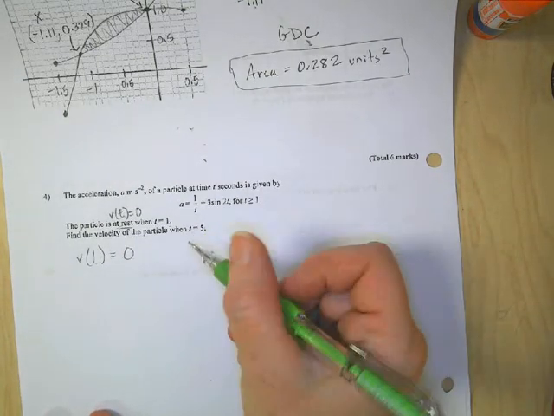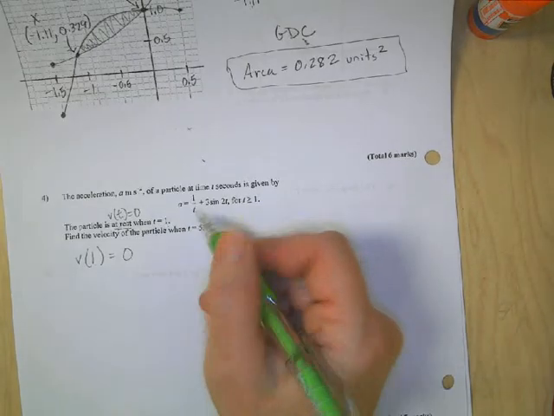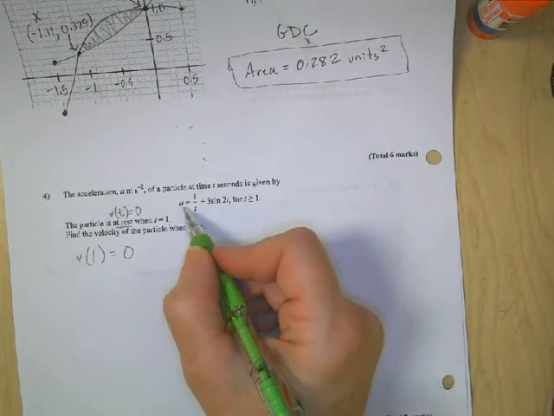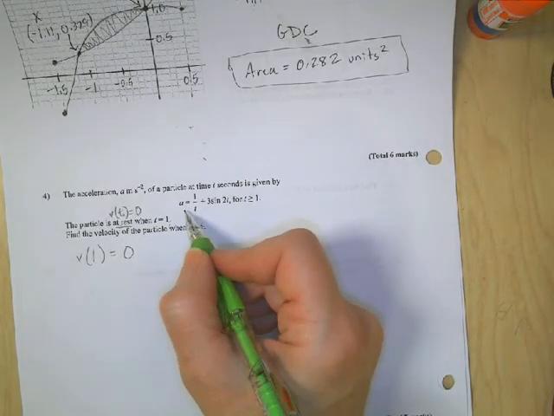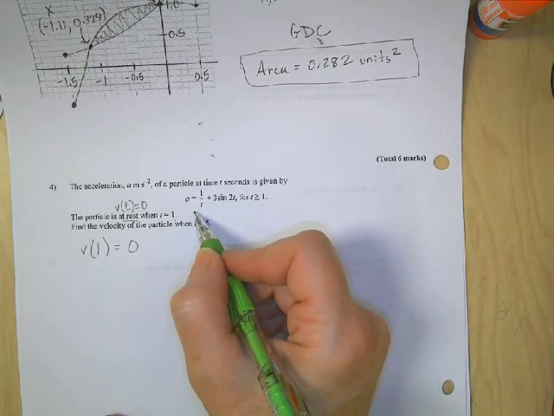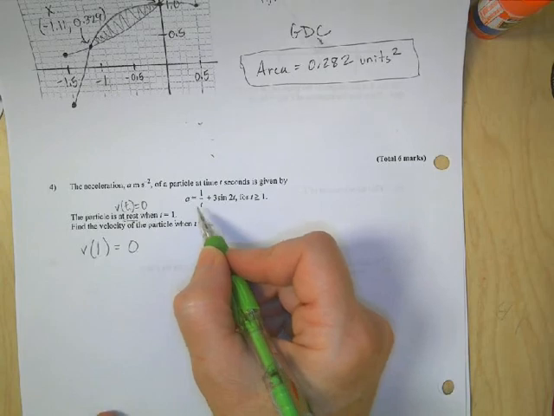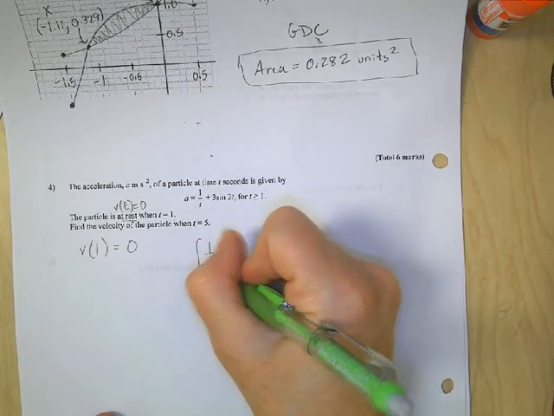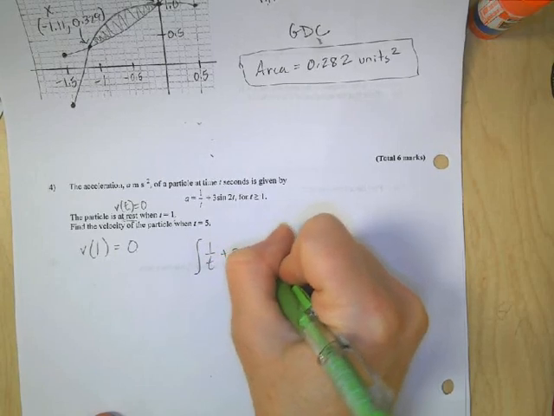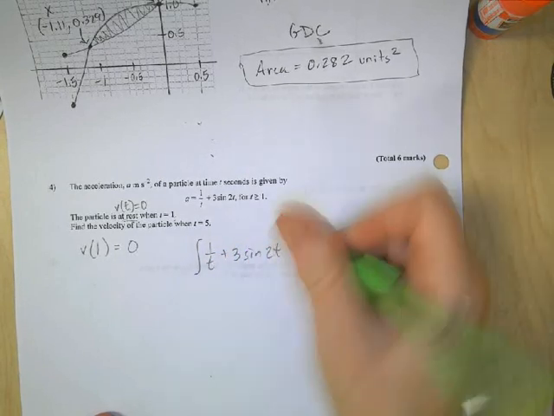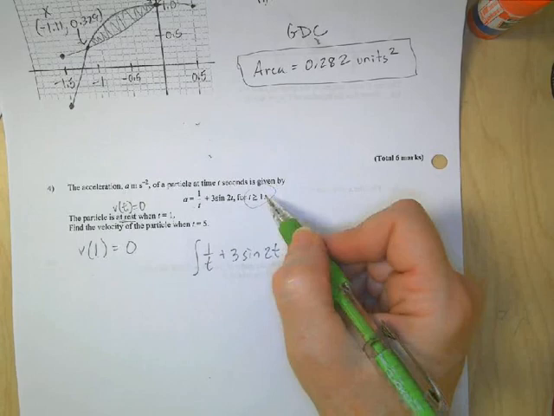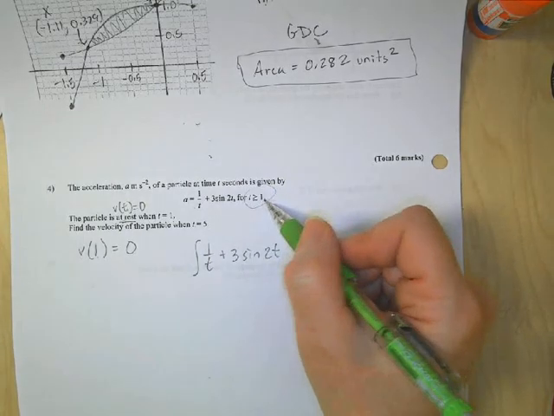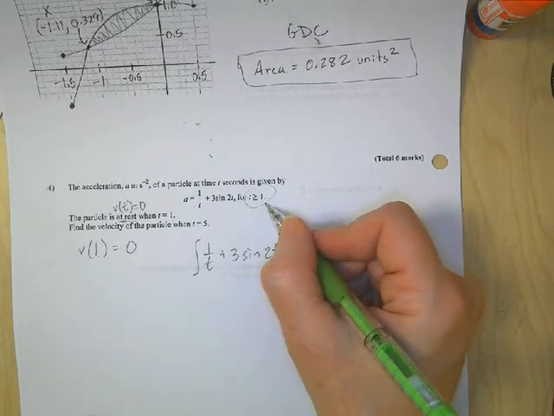So the way that I looked at this is that I need to find the velocity function from the acceleration function. Well, acceleration is the derivative of velocity. So if I have acceleration and I want velocity, I have to go backwards. So that means I need to integrate. So I'm going to integrate 1 over t plus 3 sine 2t. And they gave me this, that's just because, you're going to see in a minute why they gave me this. So don't worry about the domain right now.